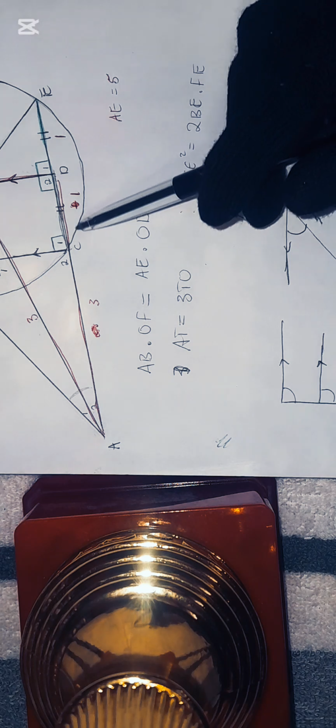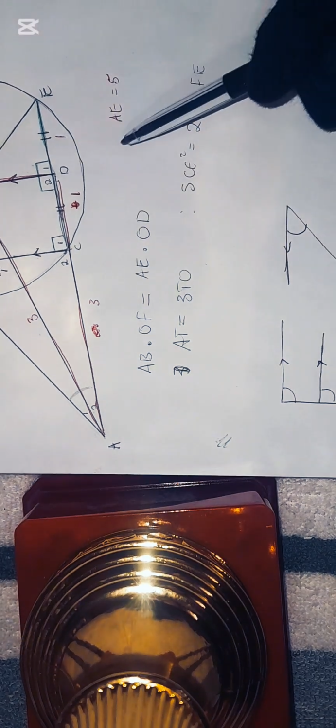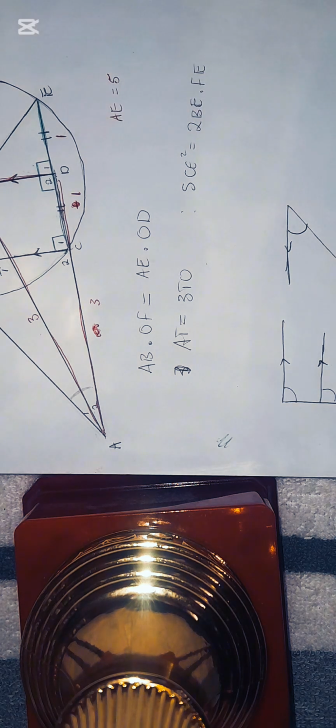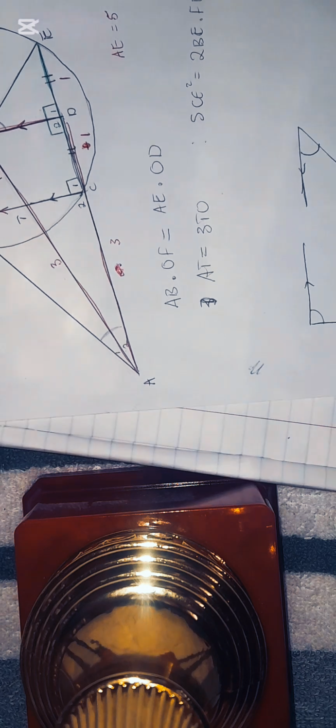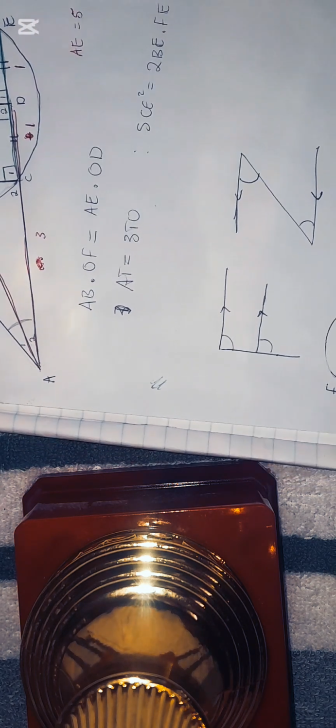Okay, so I can see CE can be 2, because this is 1 and 1, so that can be 2. Okay, so let's try to put that information down.